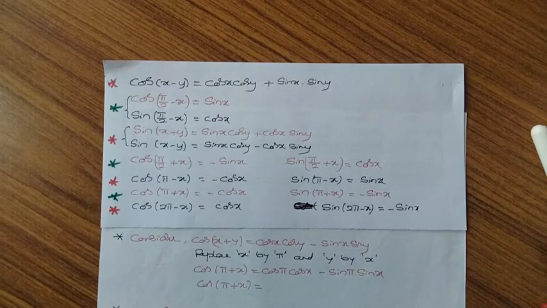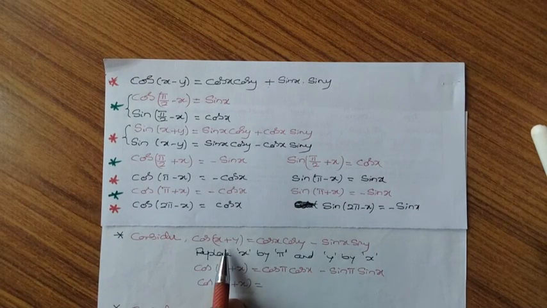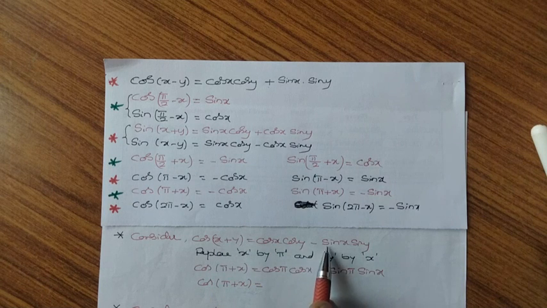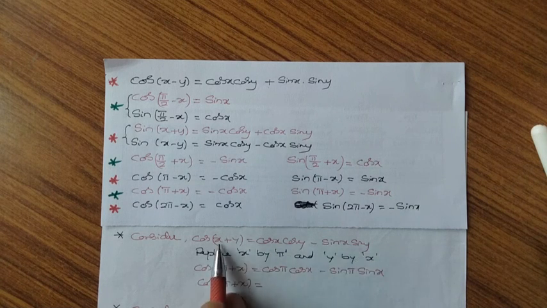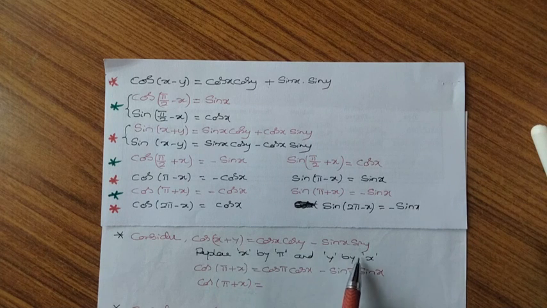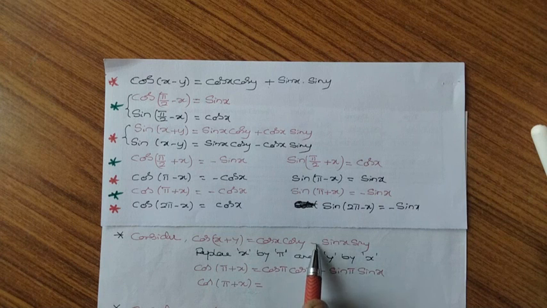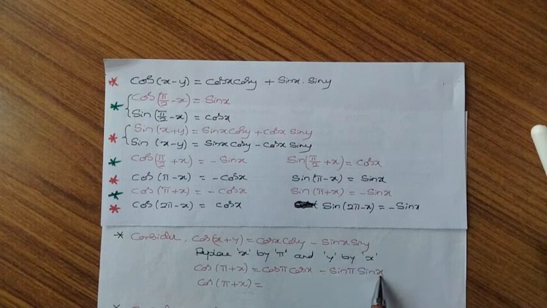Here we consider the cos of x plus y formula. Cos of x plus y equals cos x cos y minus sin x sin y. Replace x by pi, y by x. Cos of pi plus x equals cos pi cos x, I have written minus as it is, sin pi into sin x.